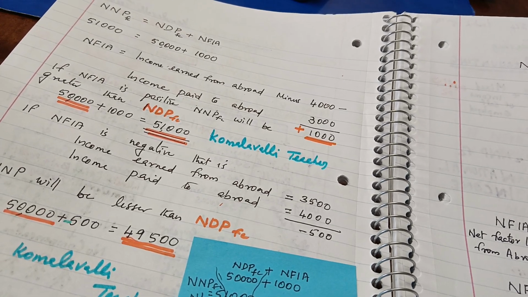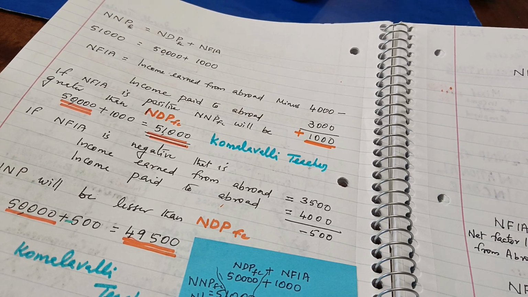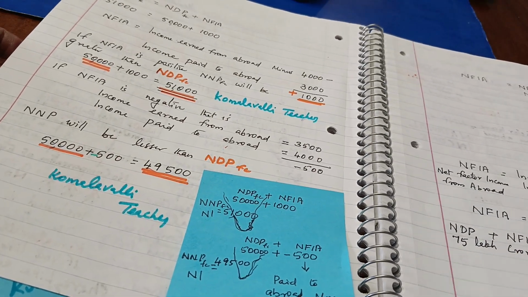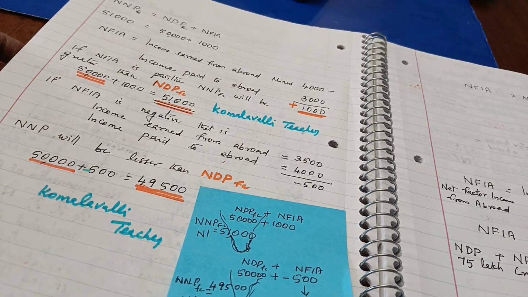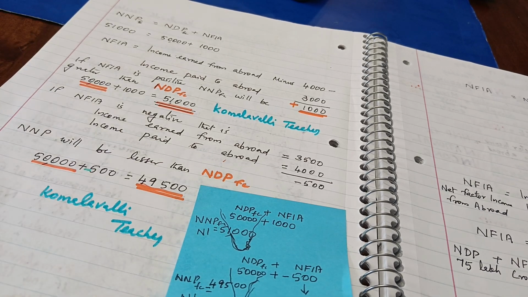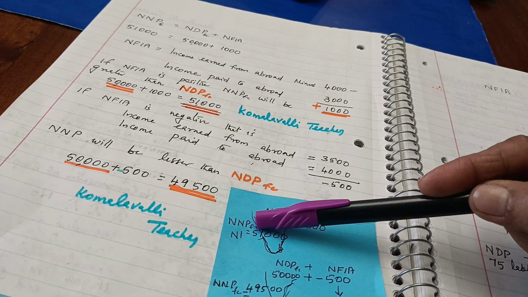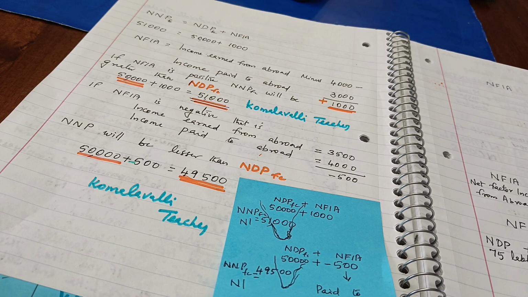If NFIA is positive, NNP at factor cost will be greater than NDP at factor cost. That is, what we are getting is more than what we are paying out. So the domestic income will increase, and NDP at factor cost plus NFIA gives a larger amount. That is how we got 51,000 in this case, because together with inside the country, from outside we are getting more than NDP at factor cost.